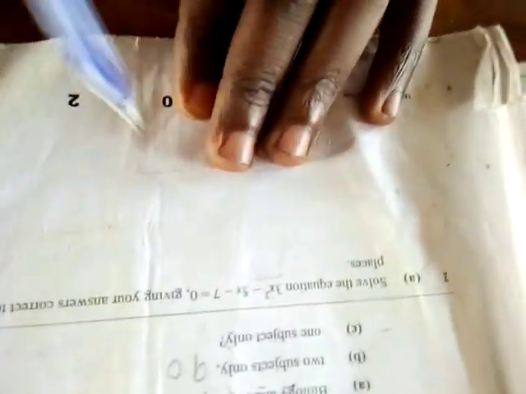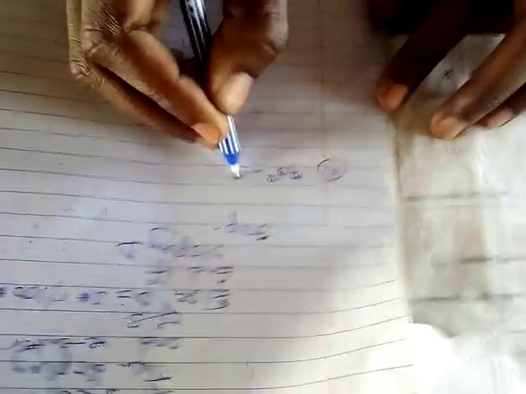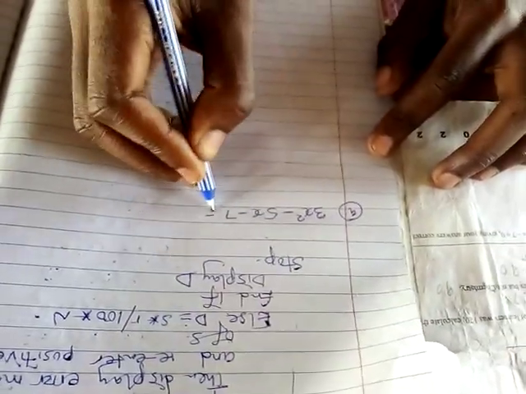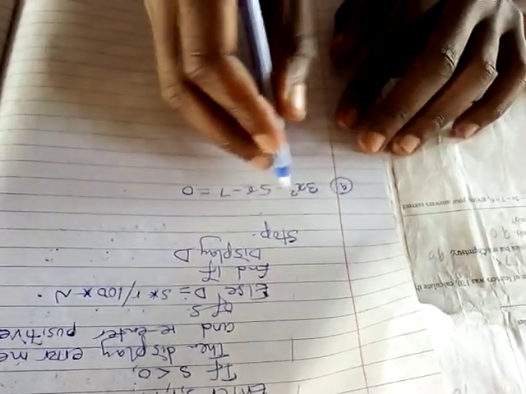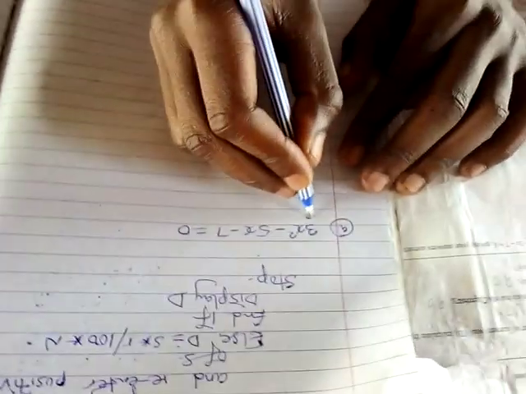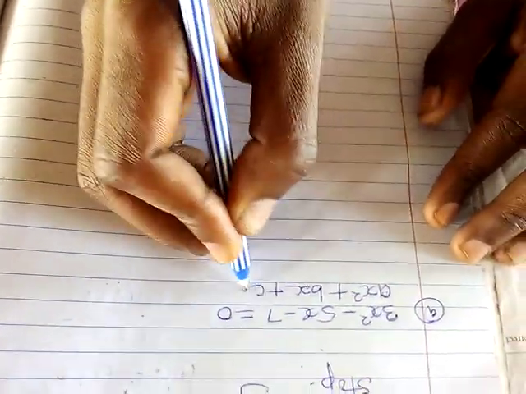7 is equal to 0, giving your answers correct to 2 decimal places. So this is the equation that we are required to solve: 3x squared minus 5x minus 7 is equal to 0. So we are going to write the standard form. The standard form for a quadratic equation is ax squared plus bx plus c is equal to 0.